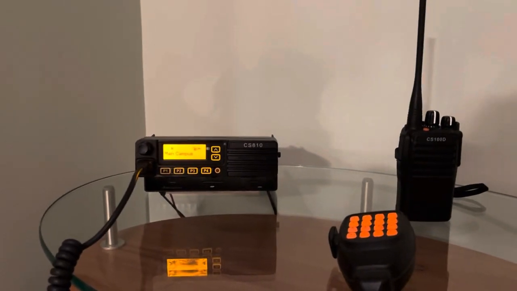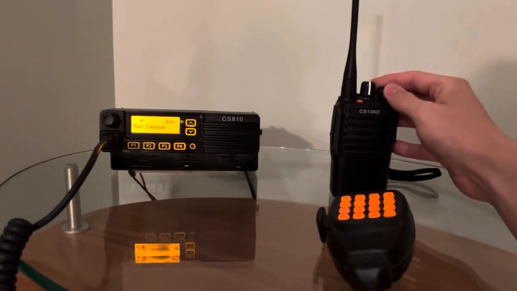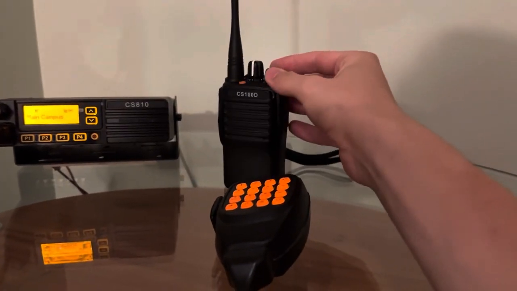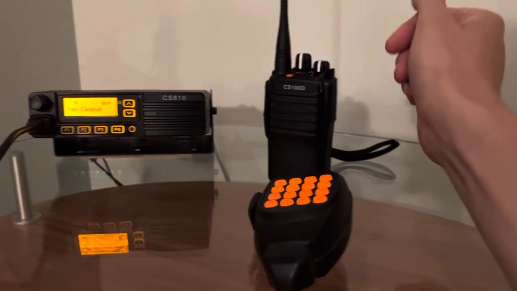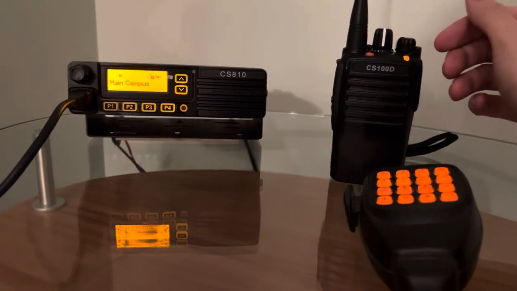In this video, I'm going to demonstrate to you some advanced radio system features. First, let's go over how to check if a radio is enabled. So, this radio is turned off, so you can see here, volume knob's down all the way, it's clicked off. Let's turn it on.